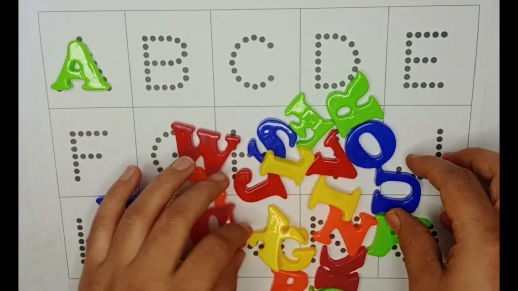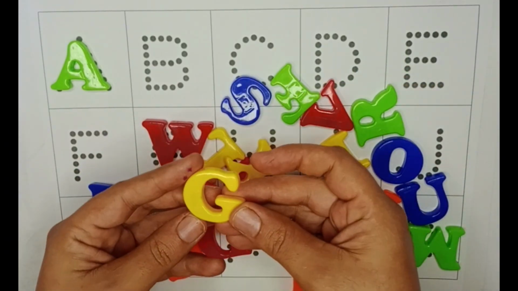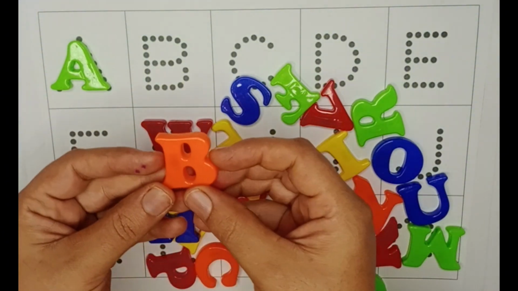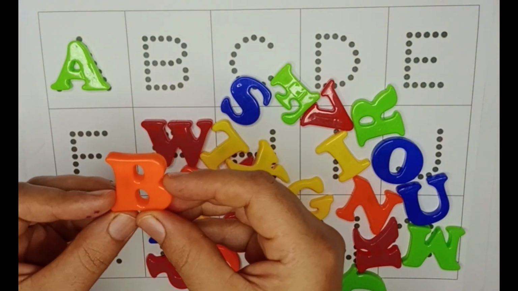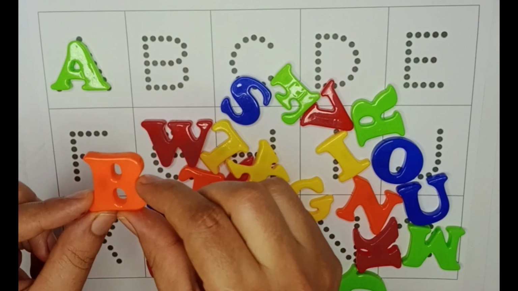Next alphabet is B. Where is B? Is this? No. Find B. B is for banana. Orange color.